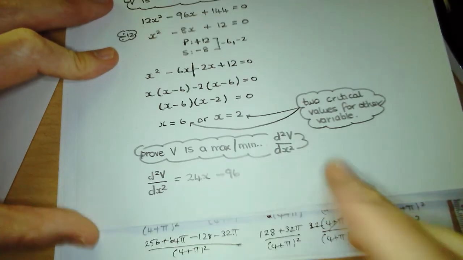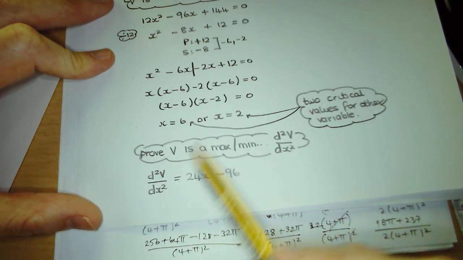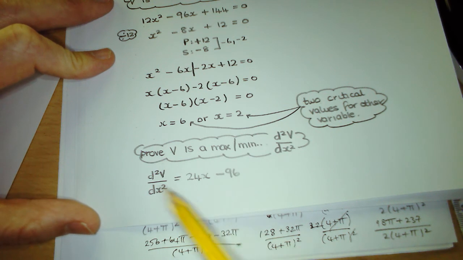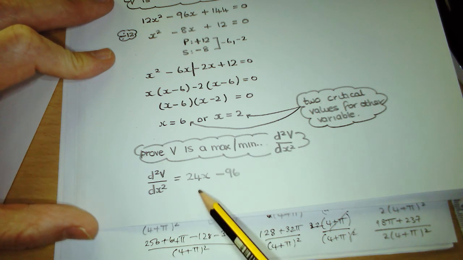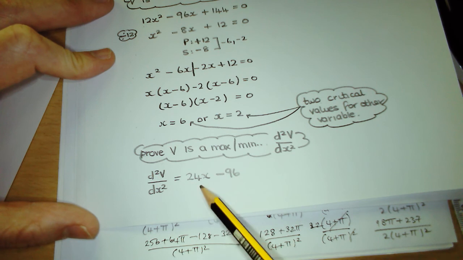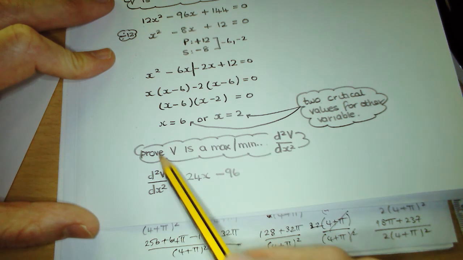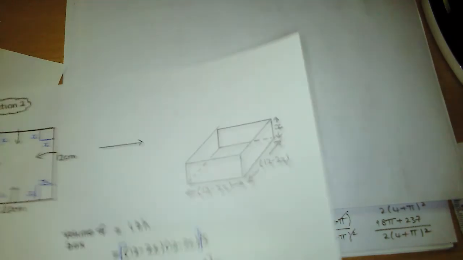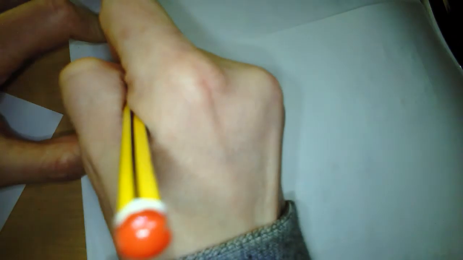Okay, so the plan now is we're going to chuck each of these critical values into the second derivative to see which one makes the second derivative less than 0. Because if the second derivative is less than 0, then that's telling you the subject variable is going to be a maximum. So, we'll start with x equals 2.